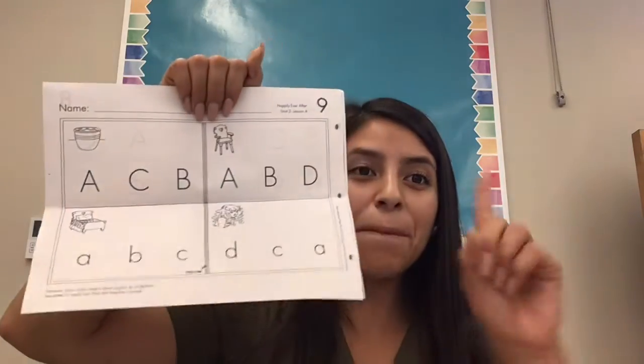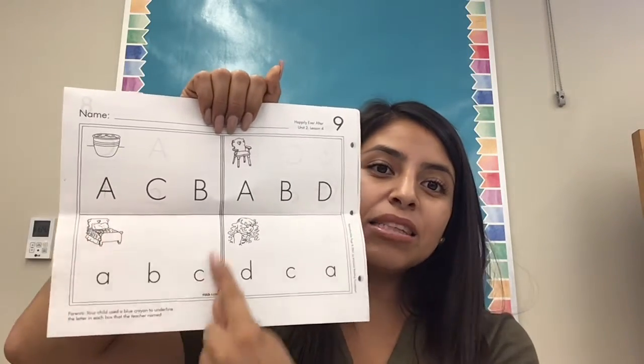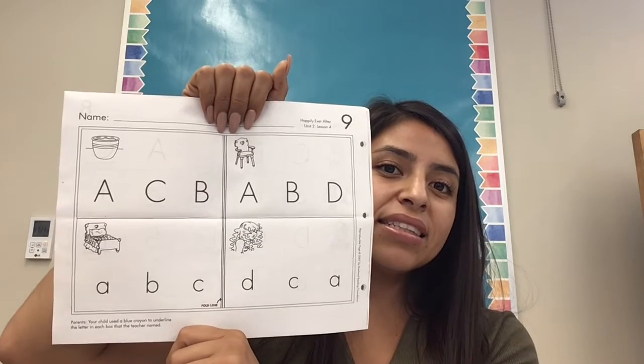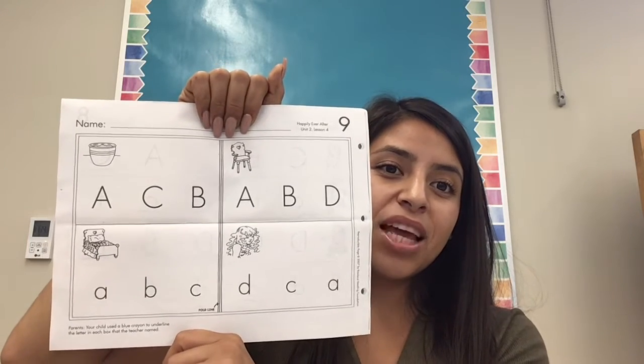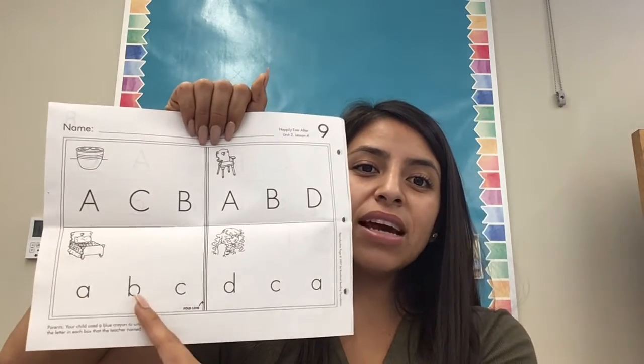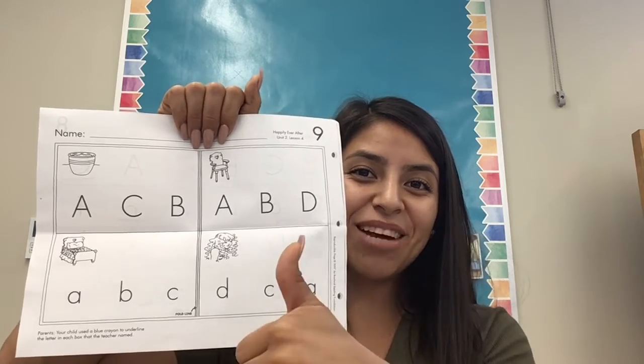Go ahead and move your magic pointing finger down to the bed. In this box, I want you to underline the lowercase c. Lowercase c. Only one of these 3 letters can be our lowercase c. Good job, TK. Moving on to our last question.